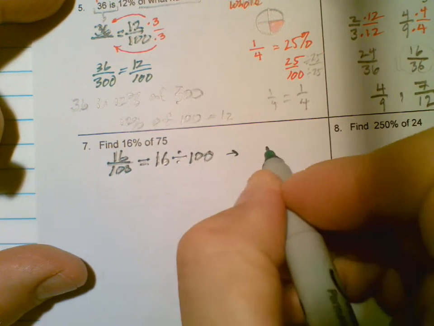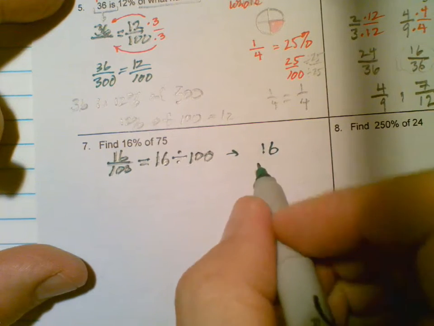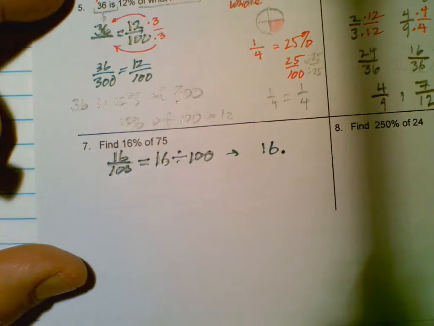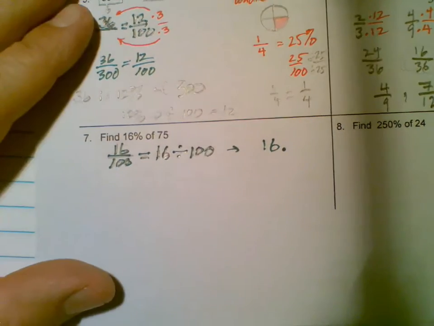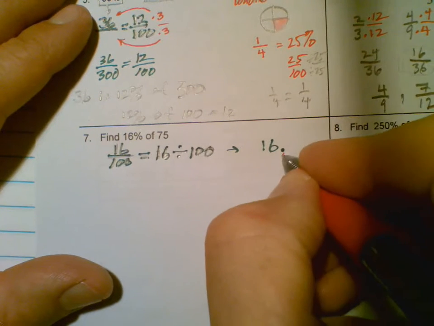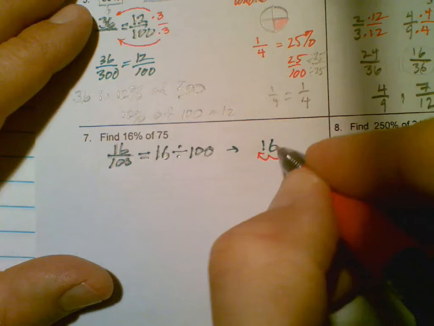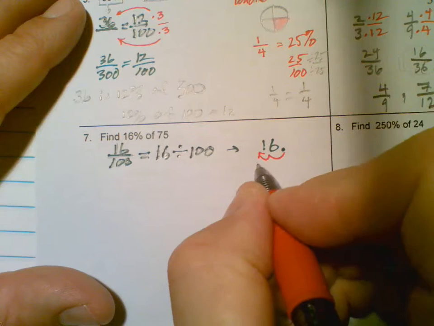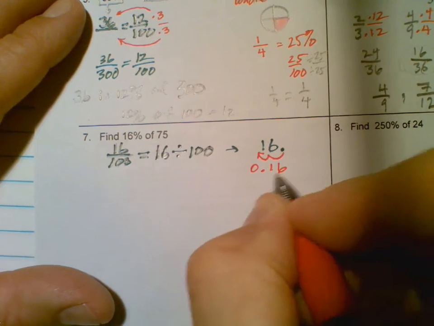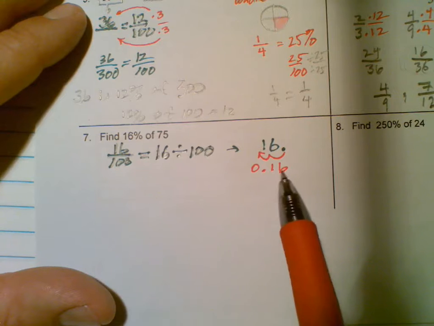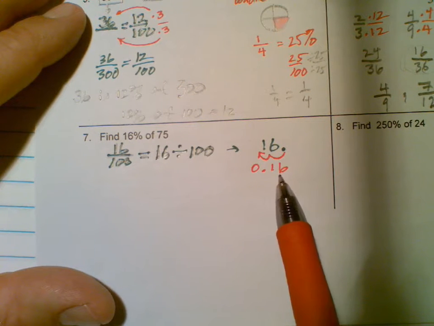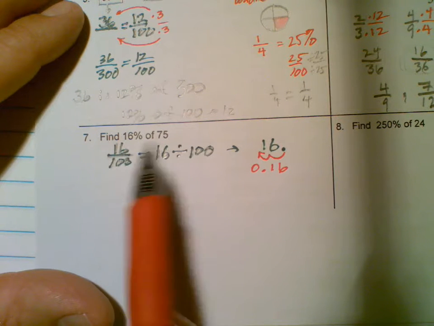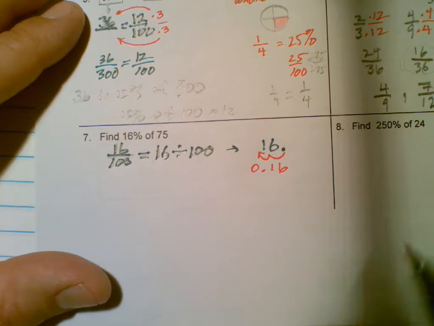So here's my number 16. When I have no decimal point written, I always understand that it's to the far right. And when I divide by 100, I shift the decimal point 2 places. So 16 hundredths is how I say that, and that's literally how I write it. 16 hundredths. So that's the importance of being able to say a decimal number, because I say this as 0 and 16 hundredths. Well, that's exactly how I write 16 hundredths. So it's important that you know how to say decimal numbers.